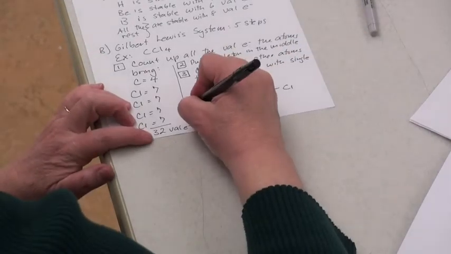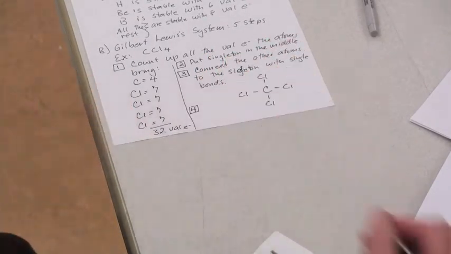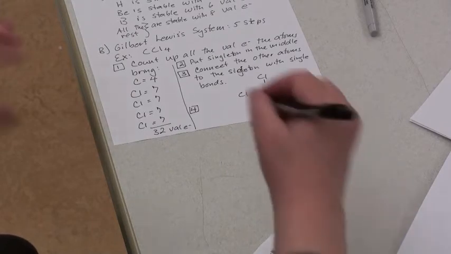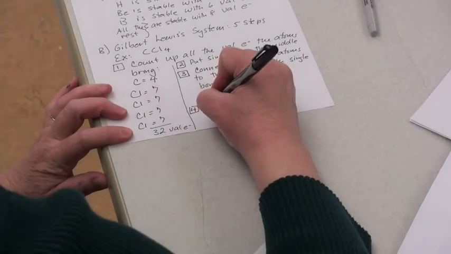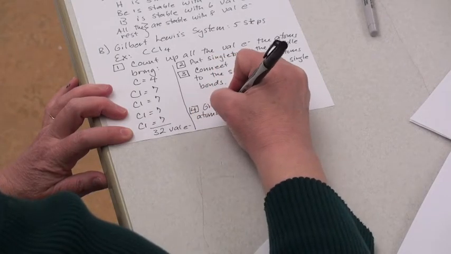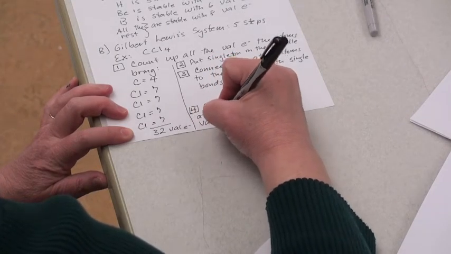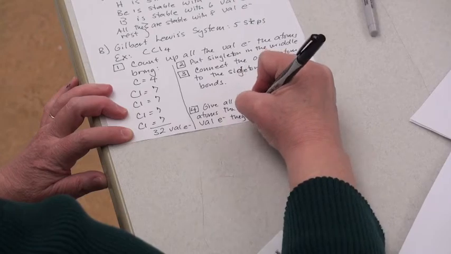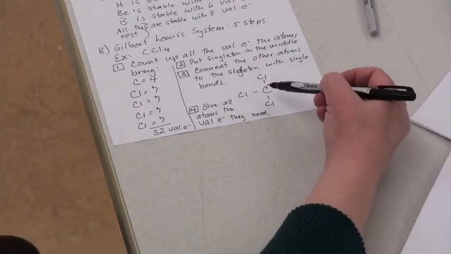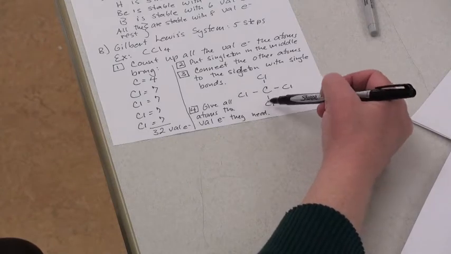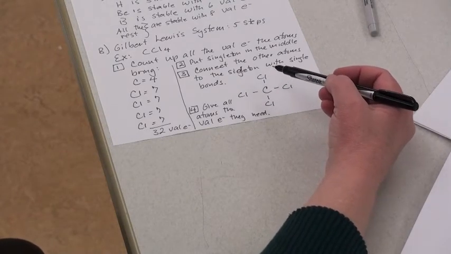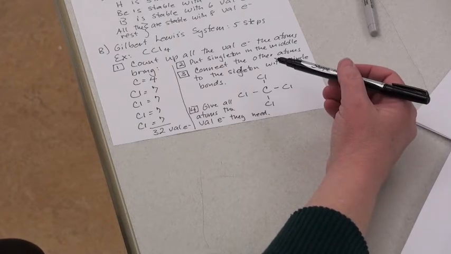Okay, then, just out of the air, not even paying attention to who started with what, you give all atoms the valence electrons they need. So here's what I mean by that. If we look at carbon, carbon is forming 4 bonds. Each one of these lines represents 2 shared electrons. That's what a bond is, 2 shared electrons.